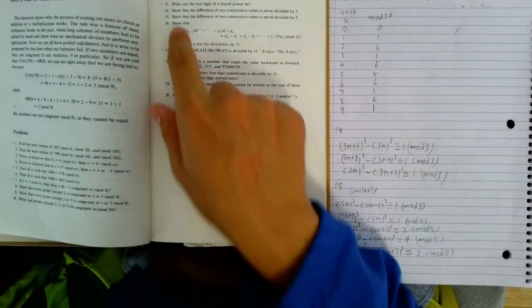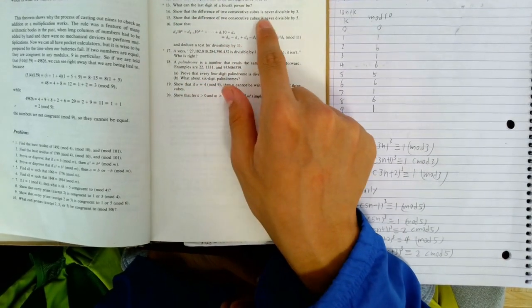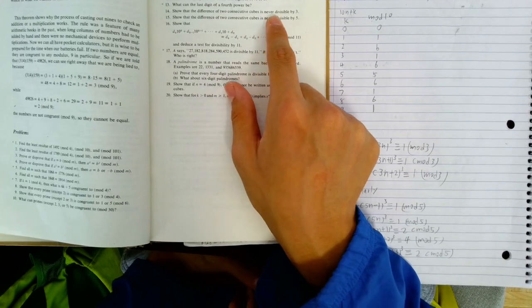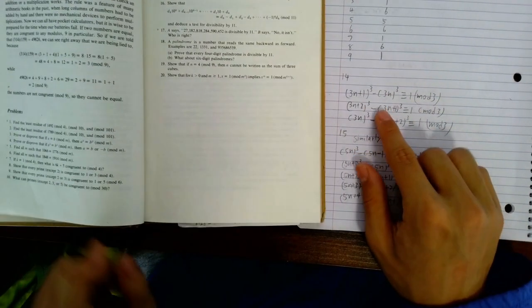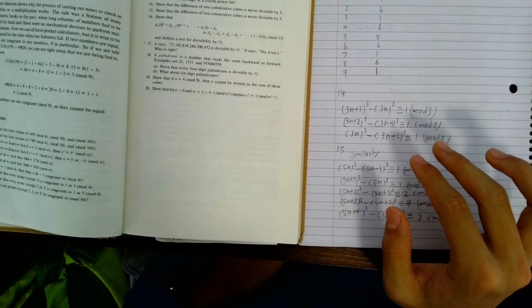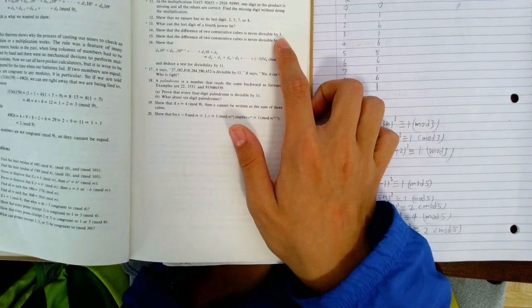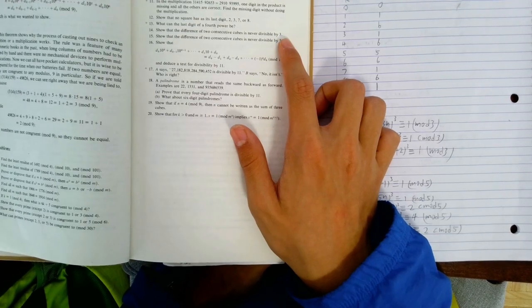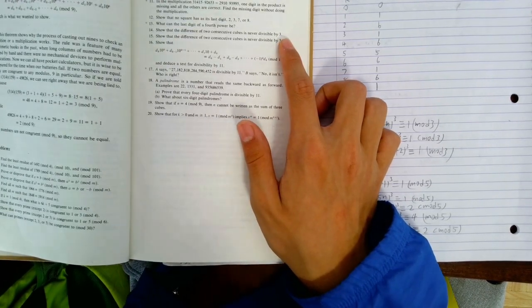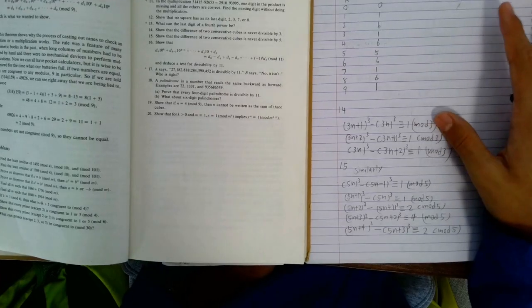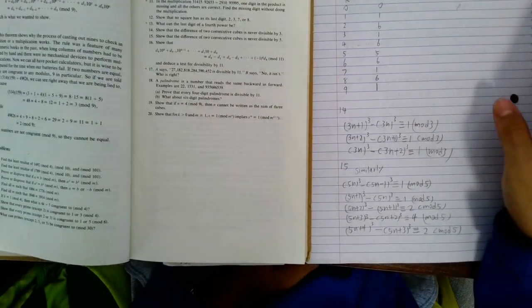Next. Question 14. Show that the difference of two consecutive cubes is never divisible by 3. We're just going to take a look at all 3 different scenarios about modulo 3, and we find that they are all equal to 1, which is very interesting. Not only is it never divisible by 3, it can also not be of the form 3k plus 2. It can only be 3k plus 1 based on the result we have here.